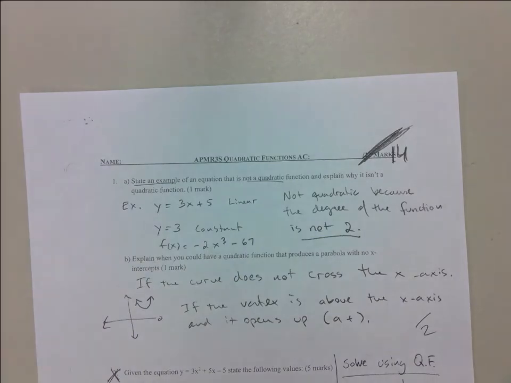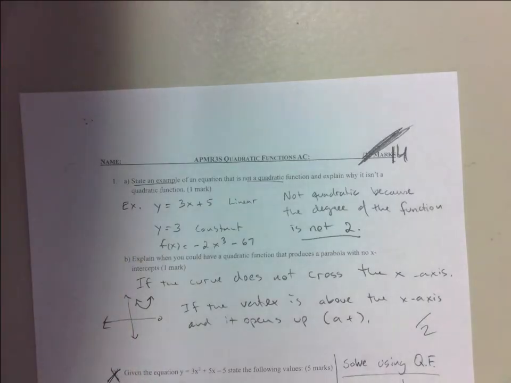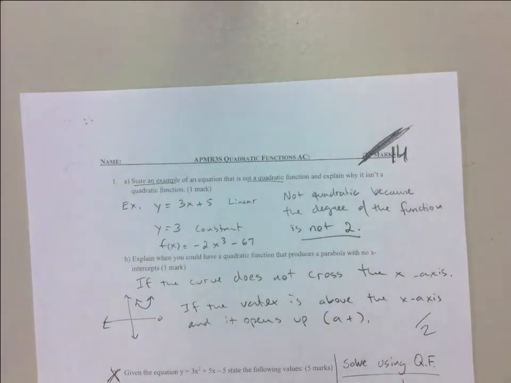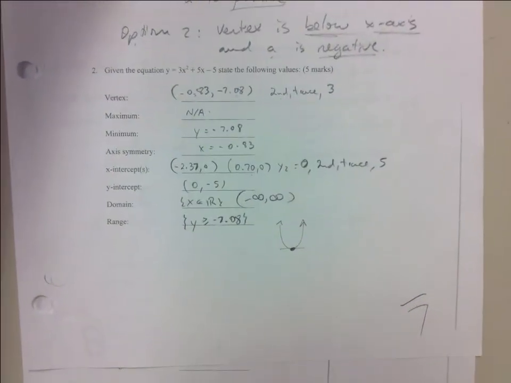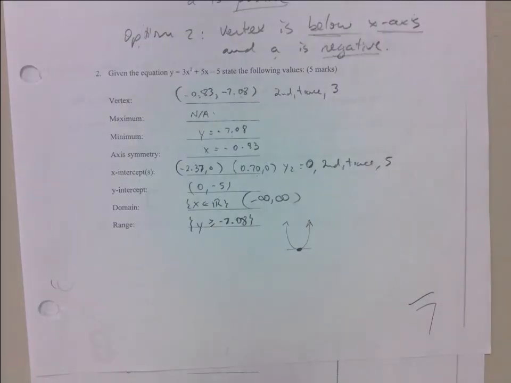So here's the bonus. I'm just going to show you what it is. You can add a full mark if you get them all right. Ready? This is not a word problem, so you would get a bonus if you got all of that correct.